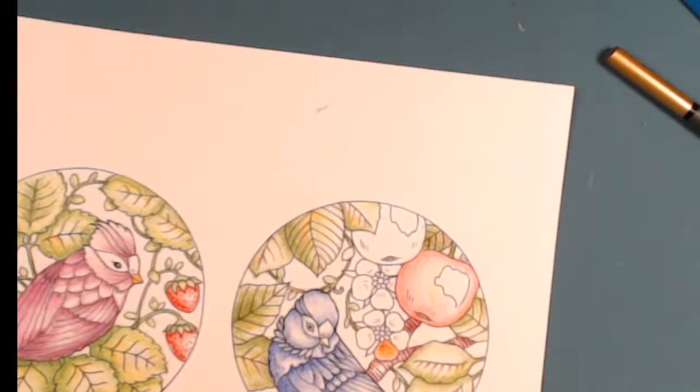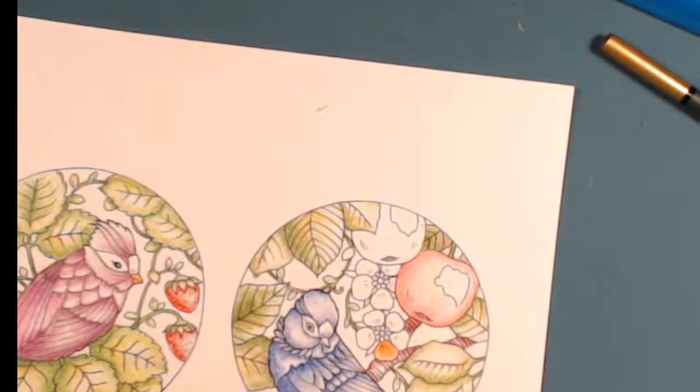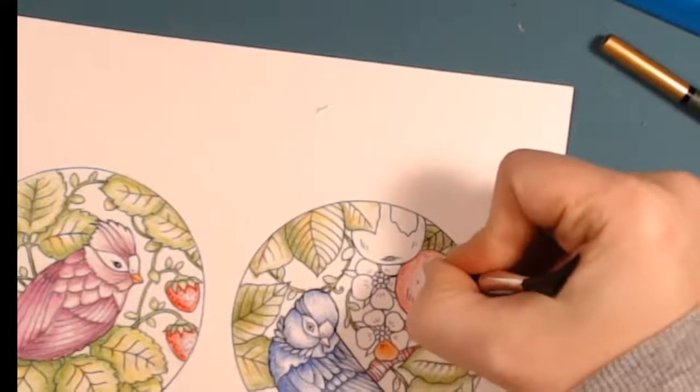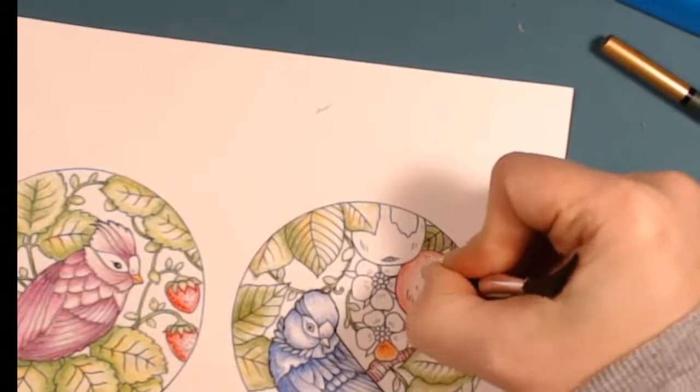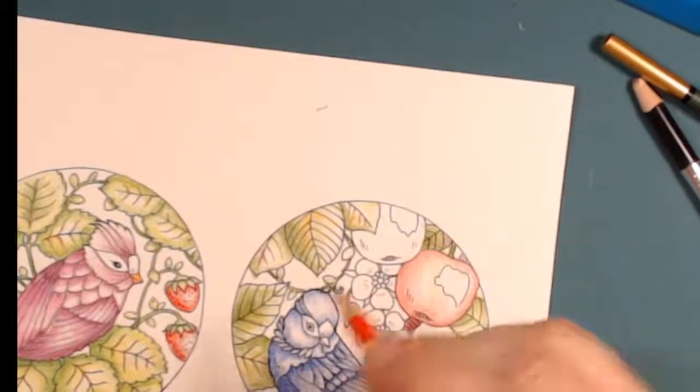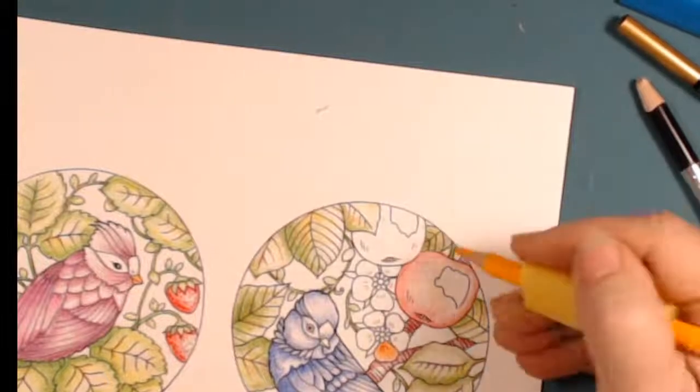I probably needed to plan where I was going to put yellow a little bit more, because I don't necessarily want to make orange on the apple.